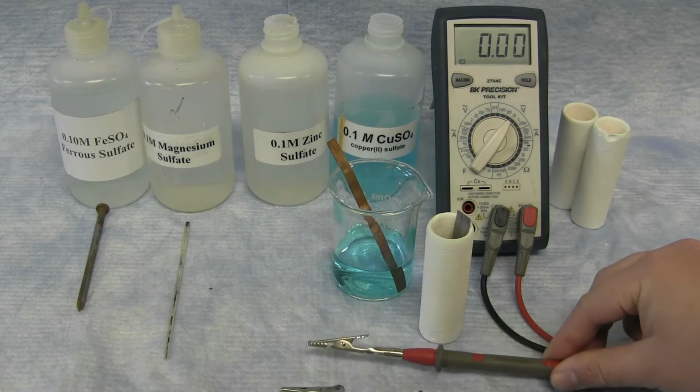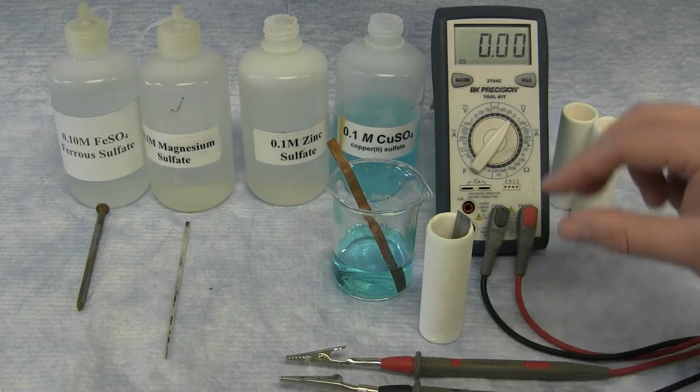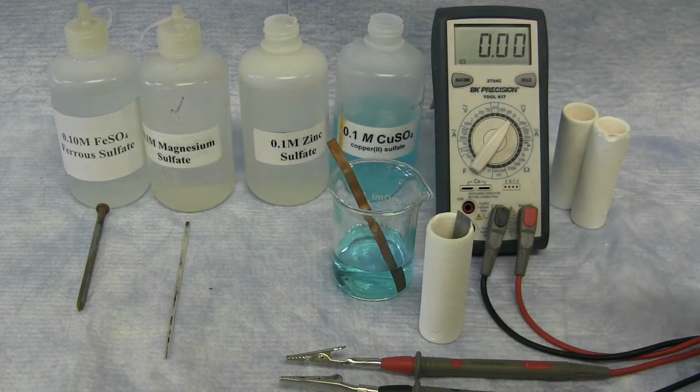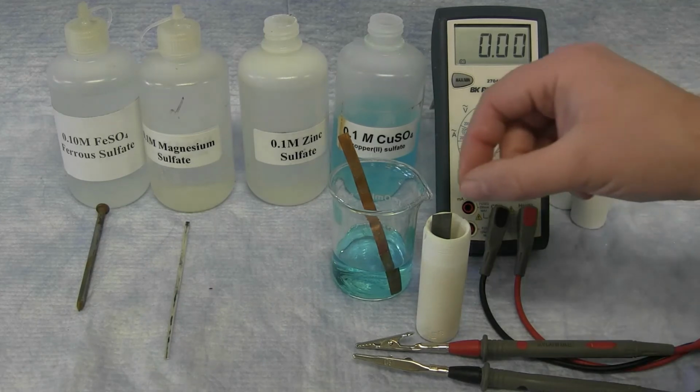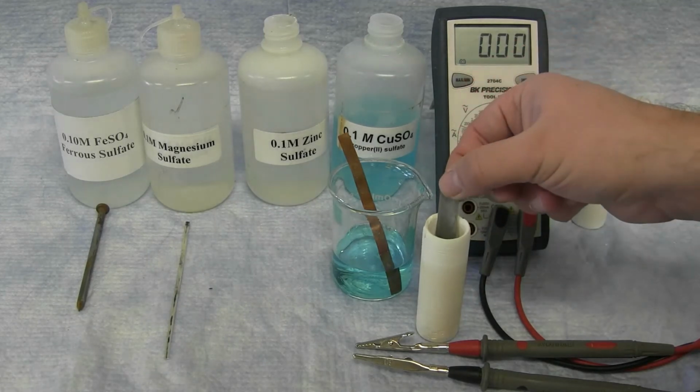The two leads should be connected to the pieces of metal before completing the circuit. In this example, I have copper and the copper solution in the beaker, and the zinc and zinc solution in the porcelain cup.